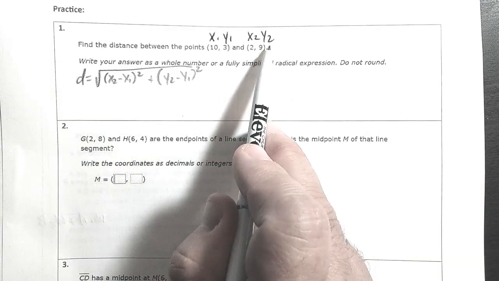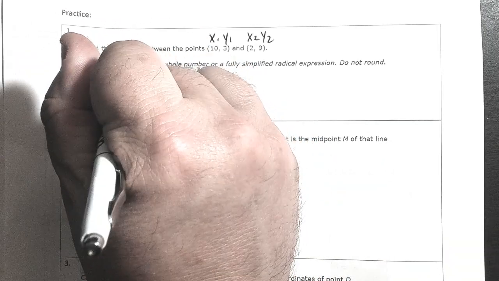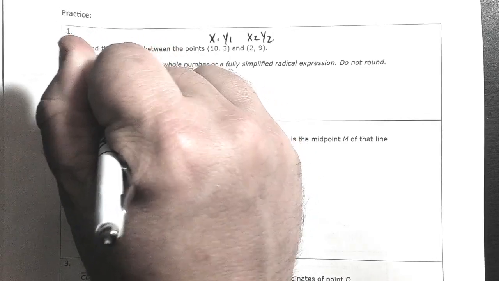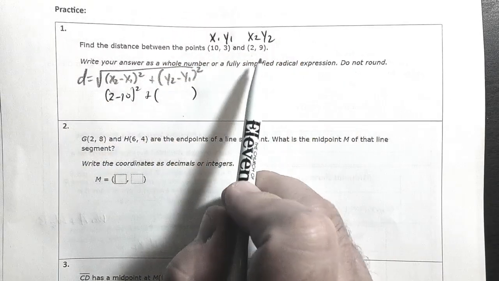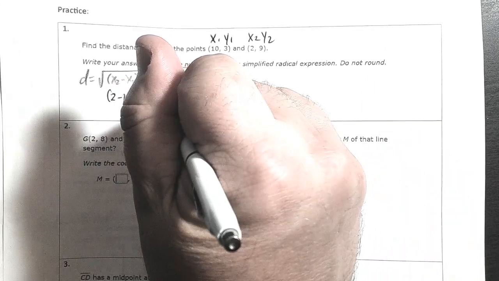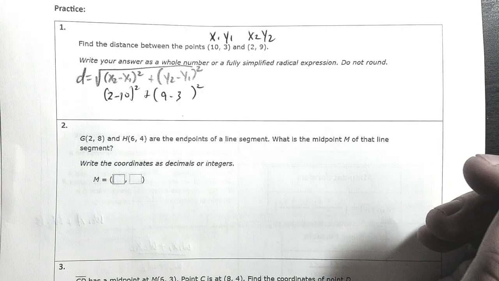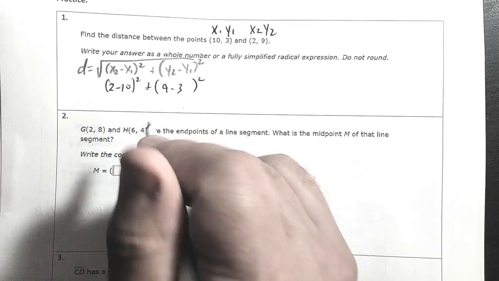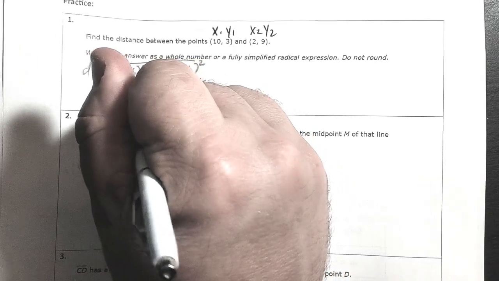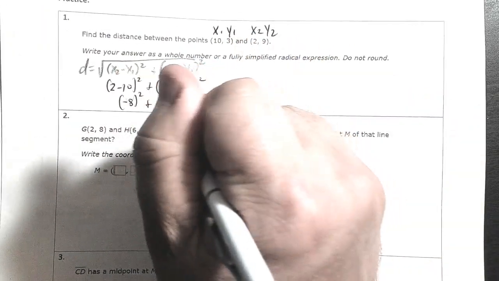So the x's are 2 minus 10, plus, and then the y's are 9 minus 3. Just showing you it could be that easy, but if you need to take it one at a time, that's fine. All right, so 2 minus 10 is negative 8, plus 9 minus 3 is 6.